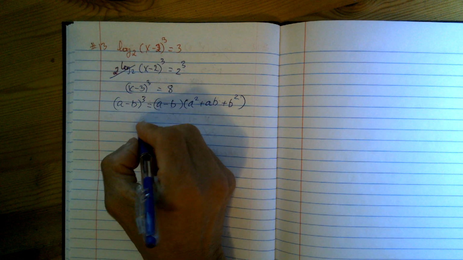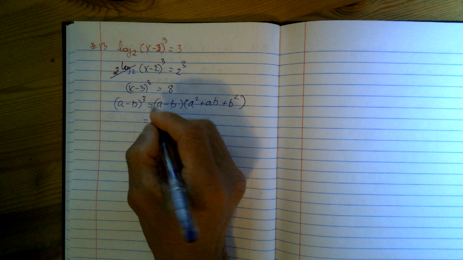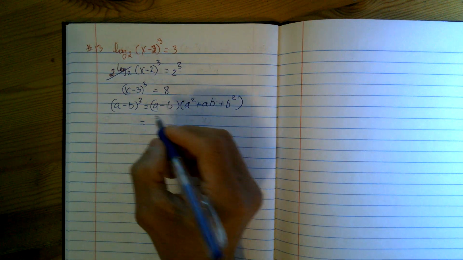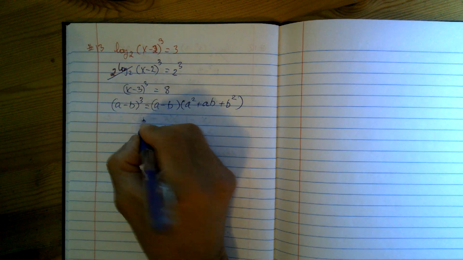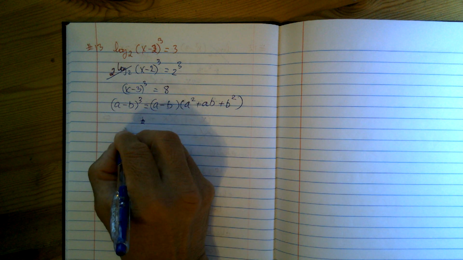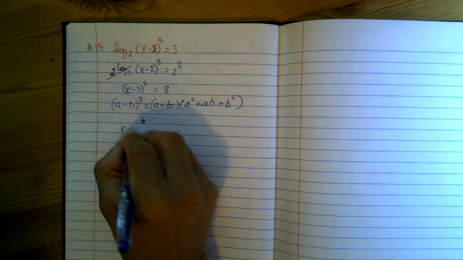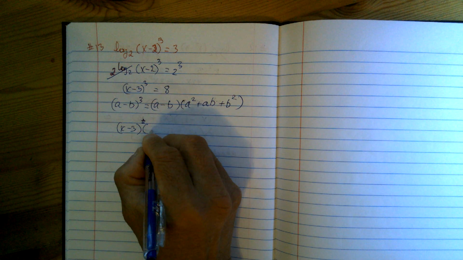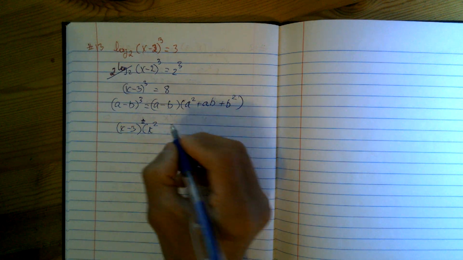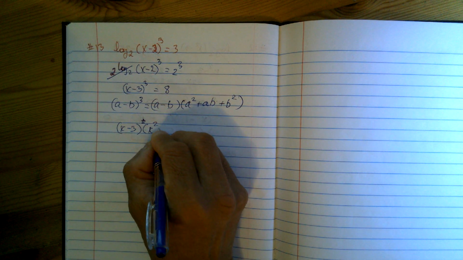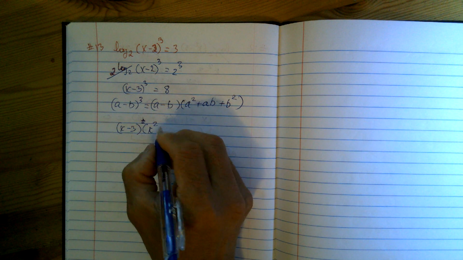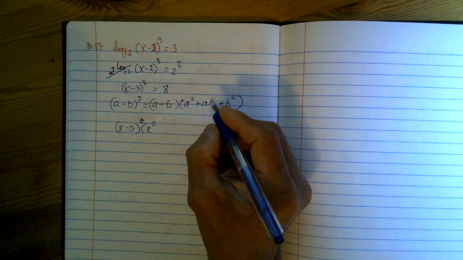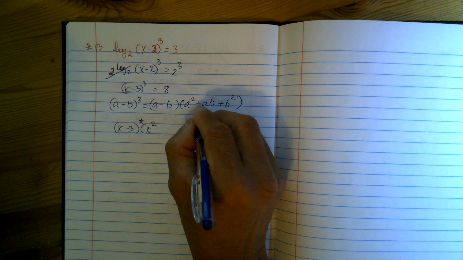So now we can substitute in, and on the left hand side we're going to have x minus 3 times x squared, and then plus, oh, come on, this has to be a negative.